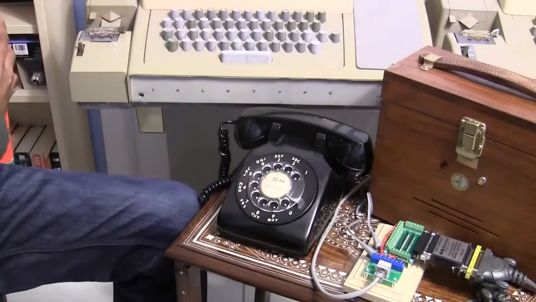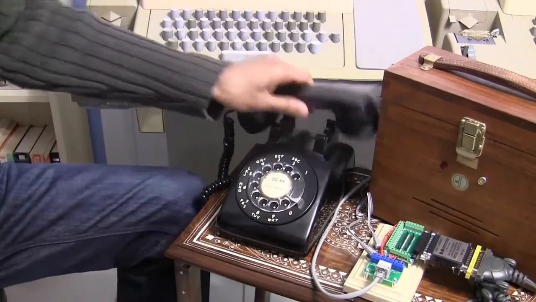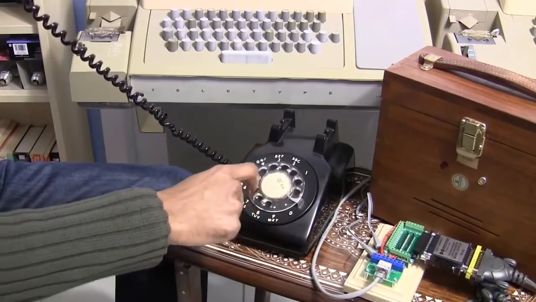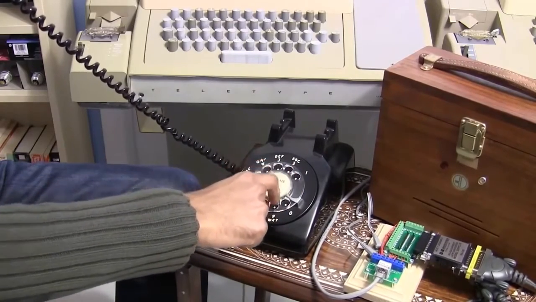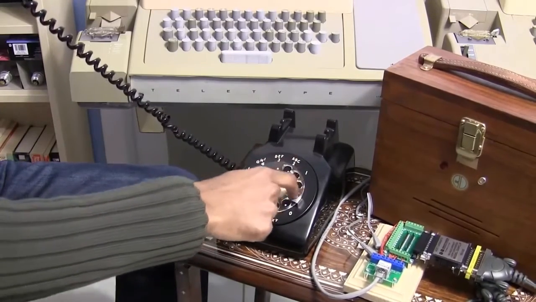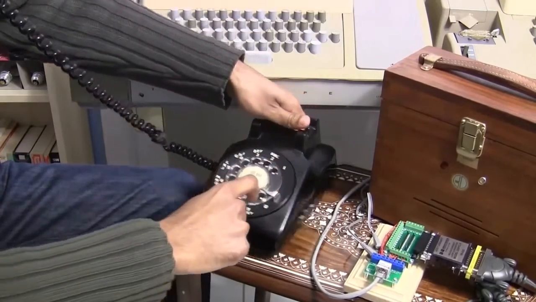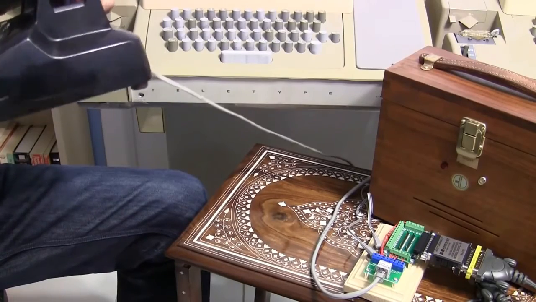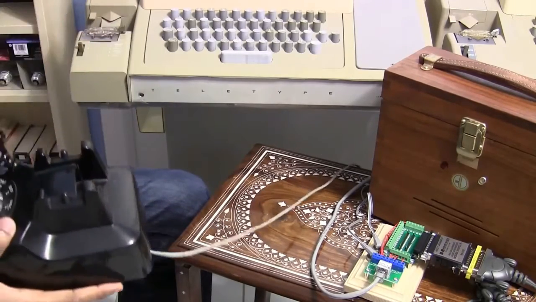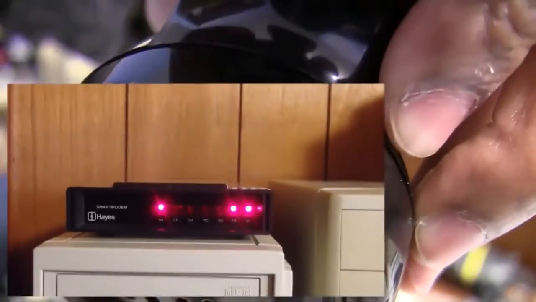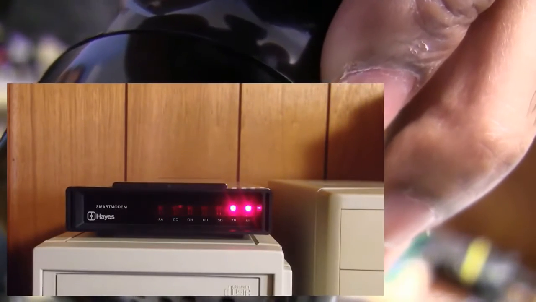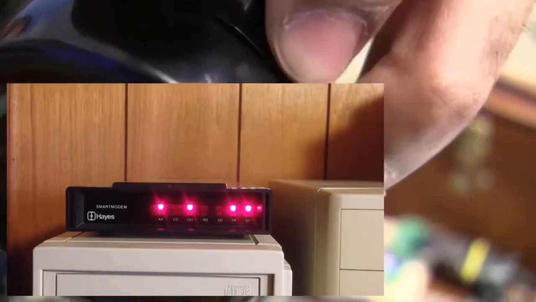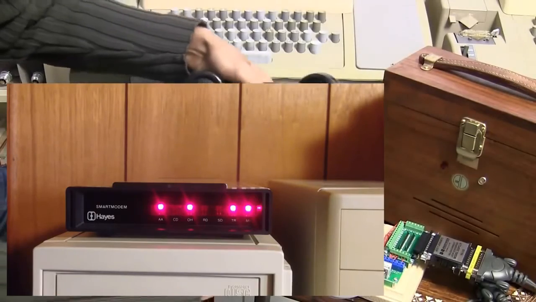From this end, we're going to be using our Livermore. So now we'll dial out. So we can hear now the remote Bell 103 answer frequency.